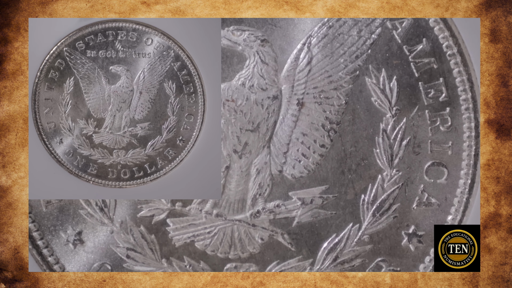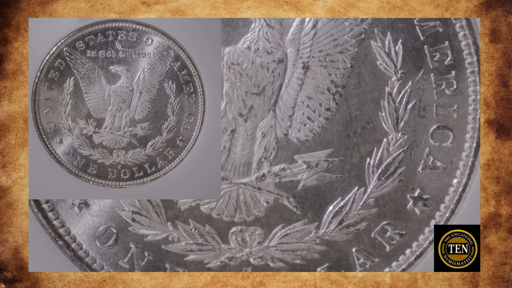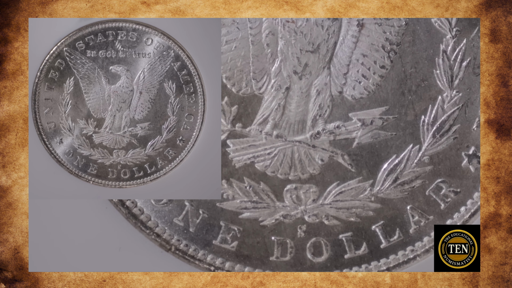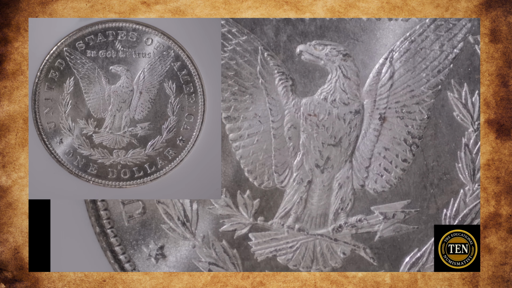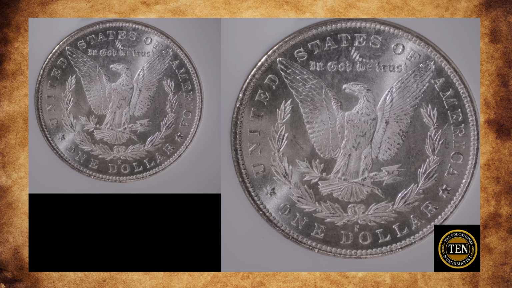You can scan basically the entire reverse of the coin smoothly. That consistency matters. Because grading is the sum of both sides.